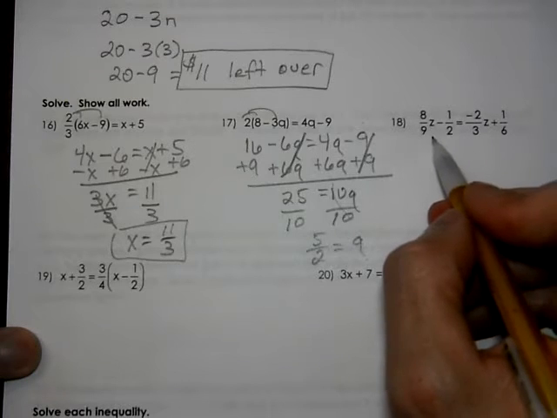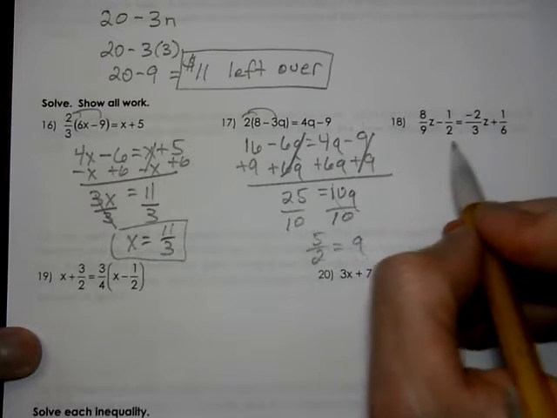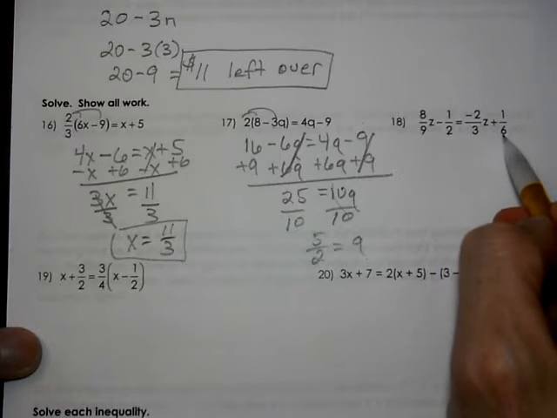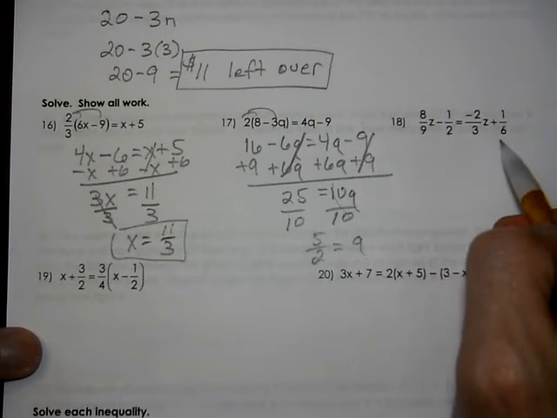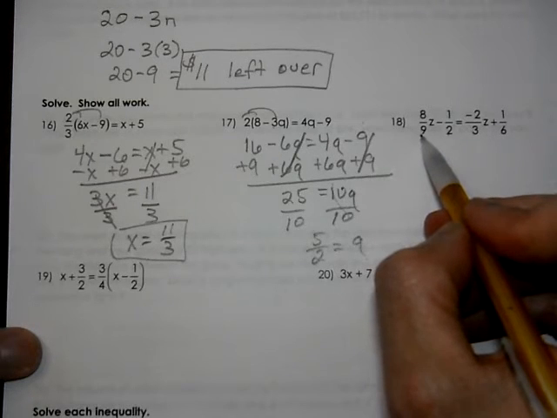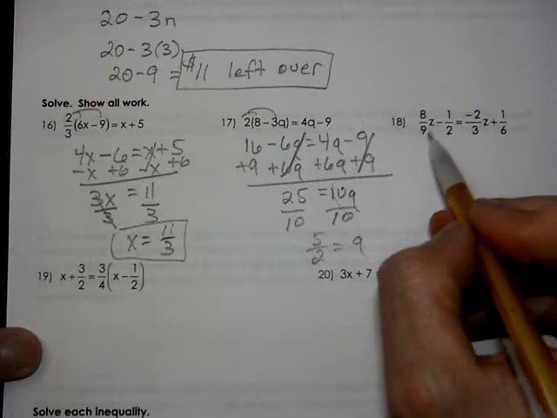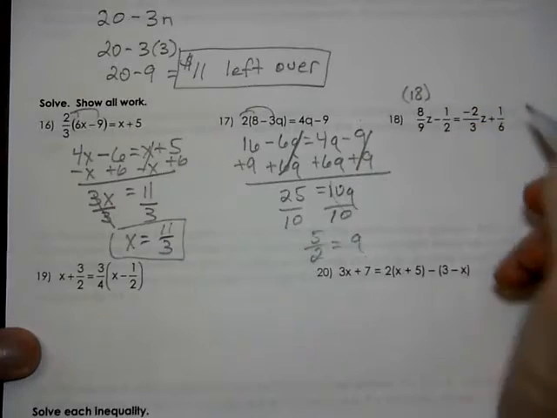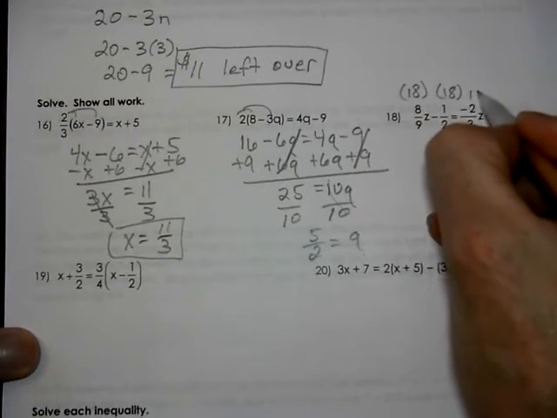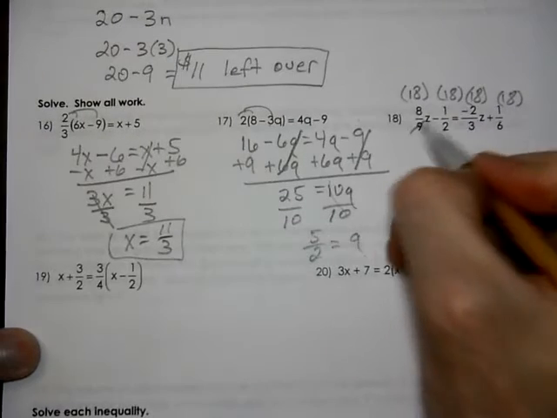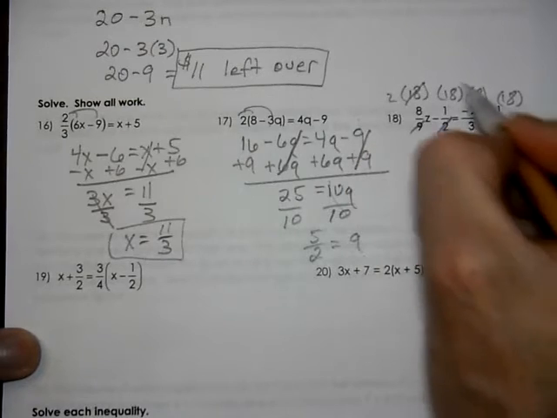In this case, we can handle this a couple different ways. What I would suggest is to look for what number the 9, the 2, the 3, and the 6 all go into. Let's see. 9 goes into 18, and so do all the other numbers. Excellent. So we're going to multiply that by 18, this by 18, this number by 18, and the last number by 18. And we can simplify our fractions.